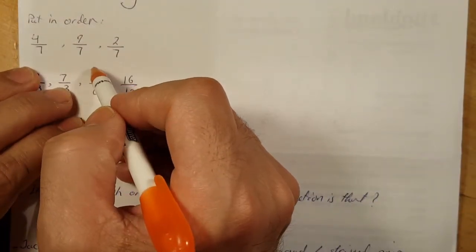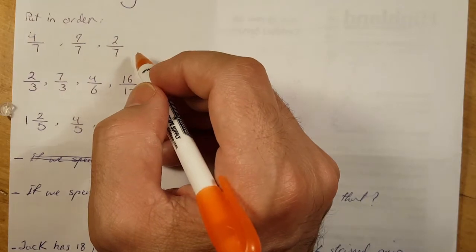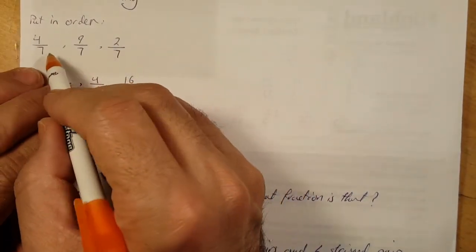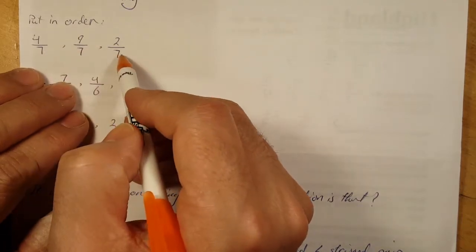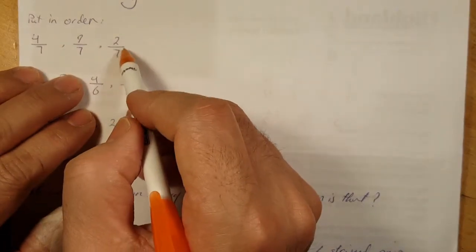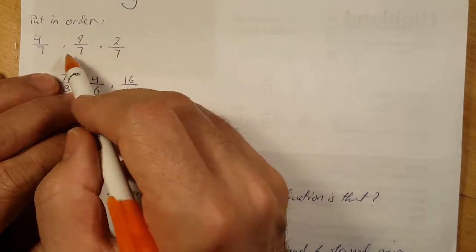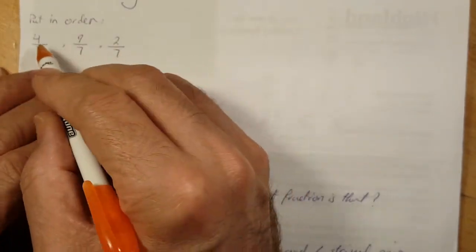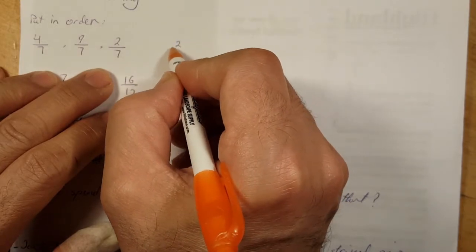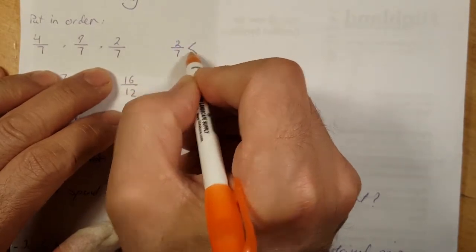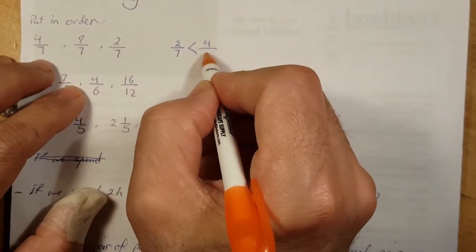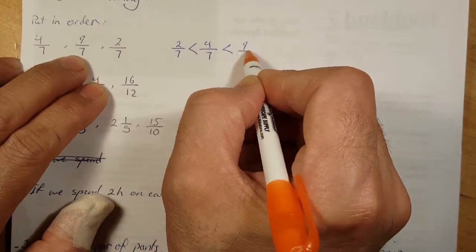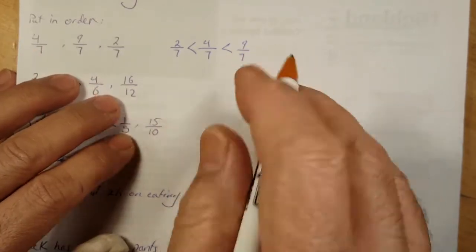Put in order. I think it's very simple because we have solved the more complicated ones. So we have 3 fractions with the same denominator, so it's very easy. 2 over 7 is smaller than 4 over 7, smaller than 9 over 7.